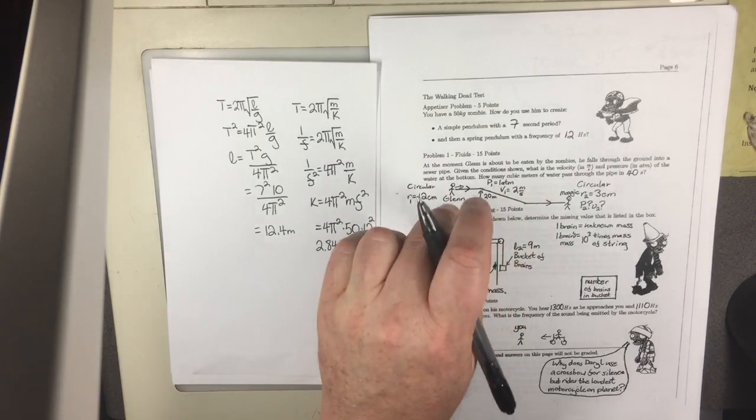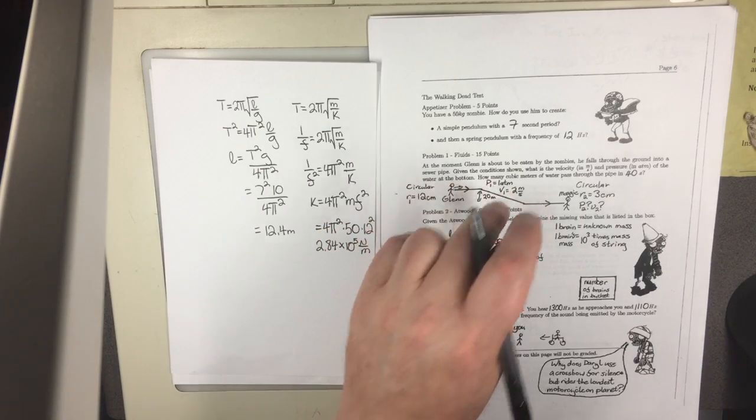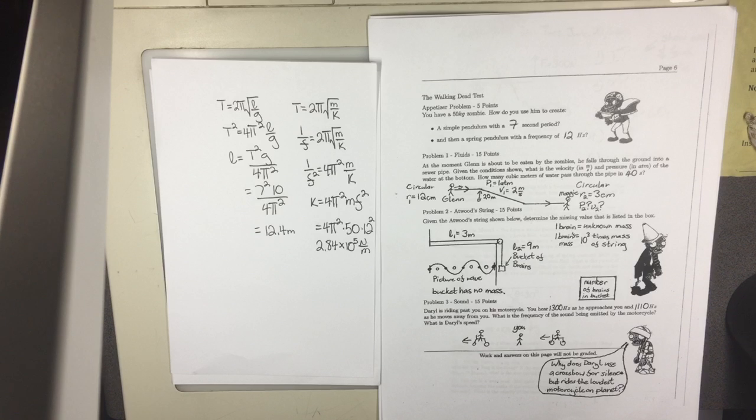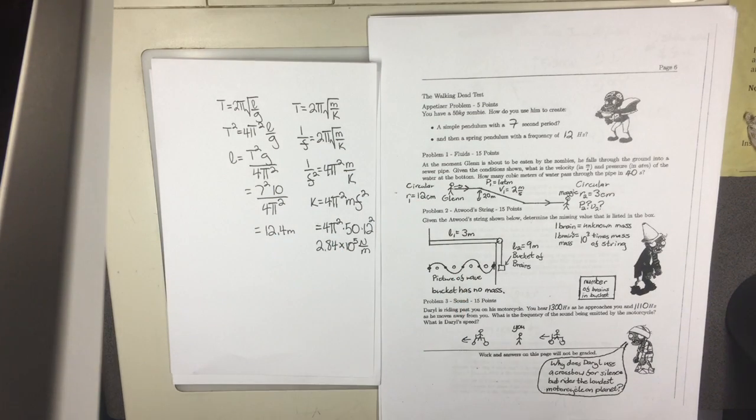So this is, you've got water at 1 atmosphere and moving at 2 meters per second. Now, one of the questions that people asked is, if Glenn is falling through this pipe, 12 centimeters is a bit of a stretch for Glenn to fit in, but 3 centimeters at the bottom, that's just going to be impossible. And I'm like, just deal with it. That's not the point.